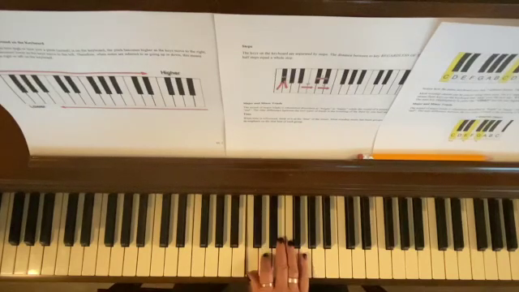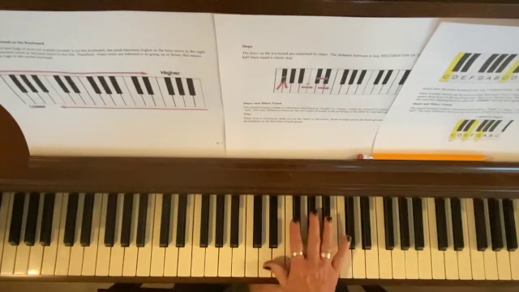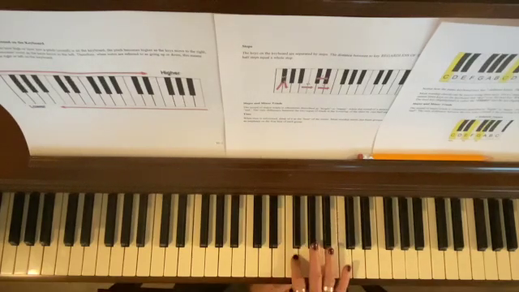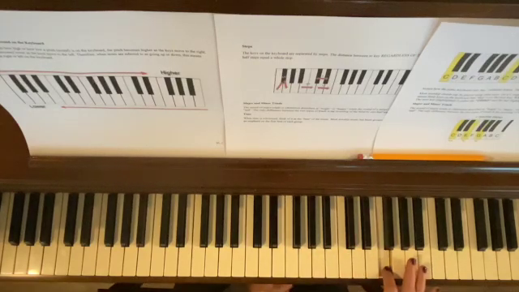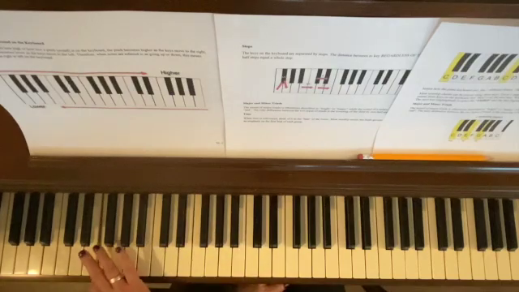Let's do another. Let's go up to F. F is always the white key before the first black key of the set of 3. This is an F, F, F. Let's come down. F, F, F, F.